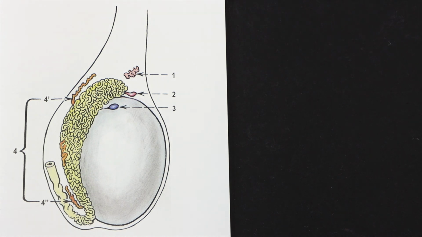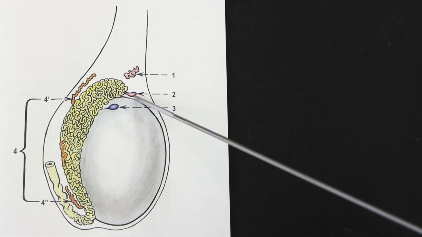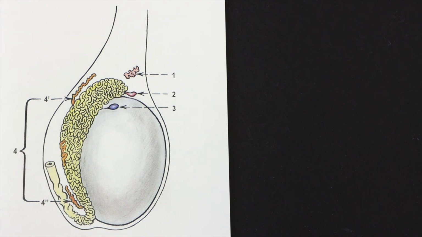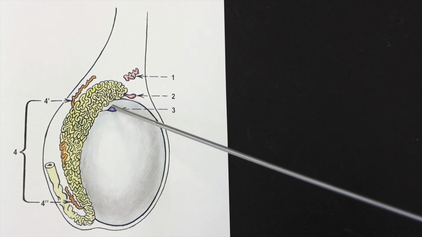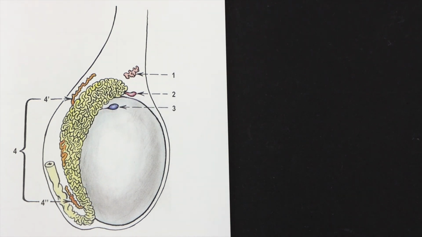Of course, if you look at the epididymis and testis, you can find some rudimentary structures, which are remnants of embryonic structures. For example, the appendix testis is located at the superior pole of the testis.